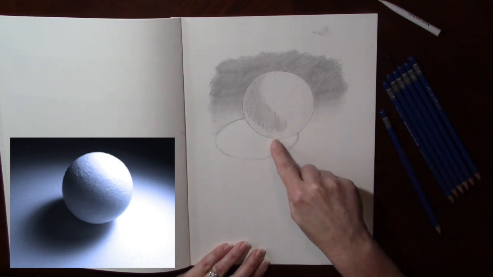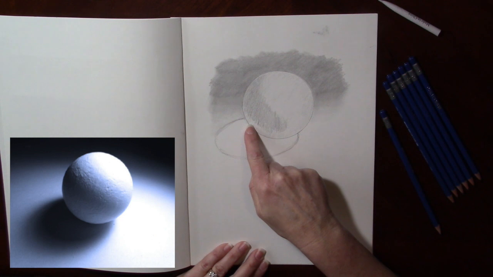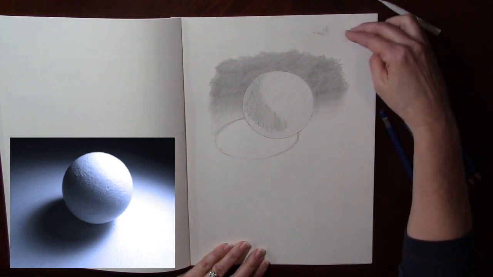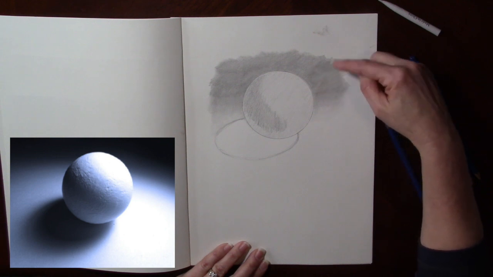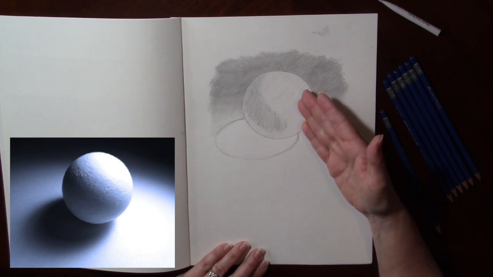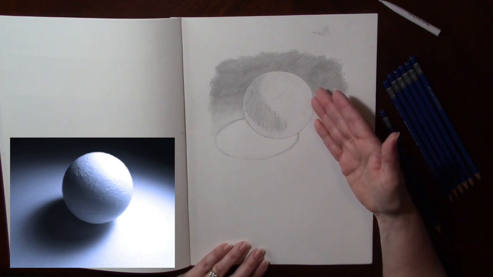Notice I did not go all the way down to the bottom. That's because I have that reflected light. And I also didn't go all the way over to the side over here because my light source is coming from my upper right, and I'm getting a little bit more light on this side than I am on that side. Now, doing correct shading is really all about layering.